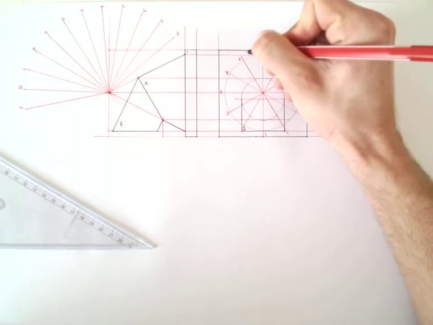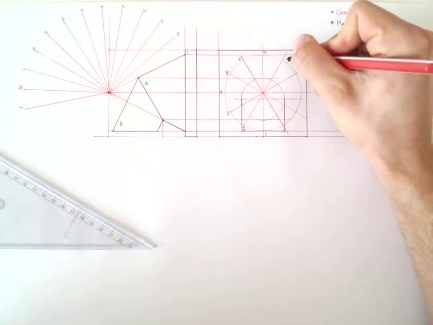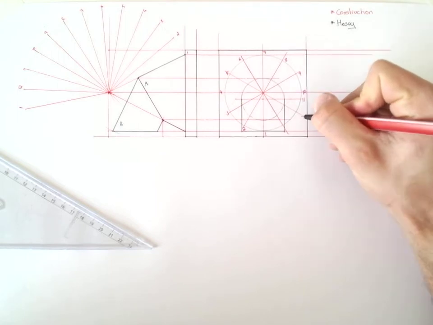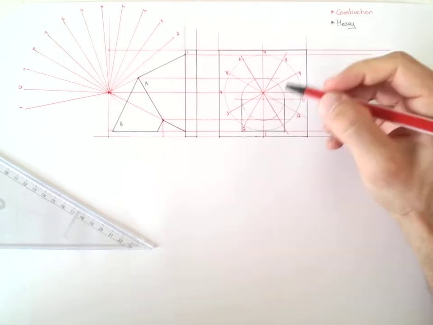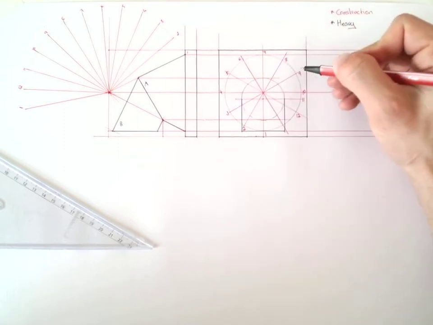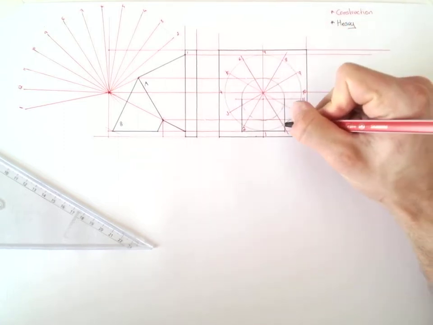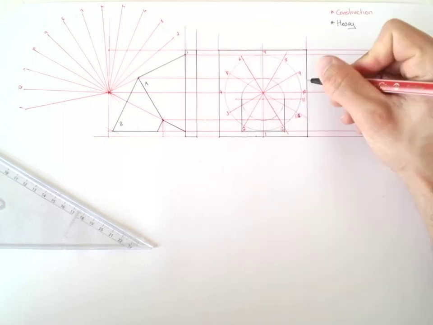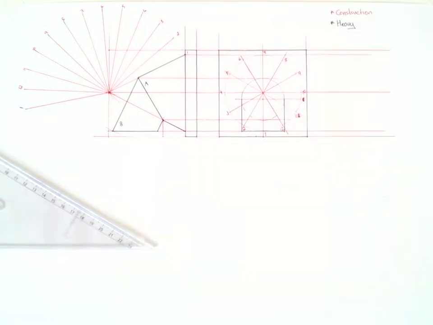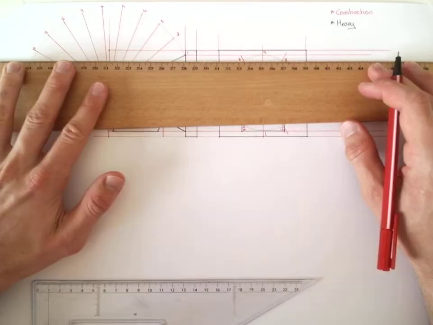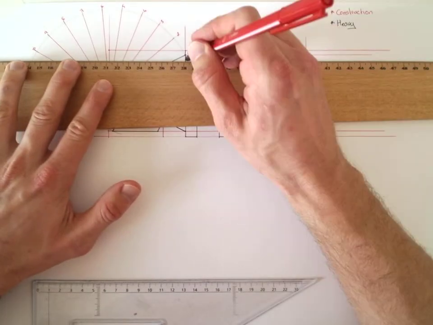So number your end view the whole way around. 1, 2, 3, 4, 5, 6, 7, 8, 9, 10. Sorry, that's 11 there. And then that's 12 there. Sorry about that. So what you've got to do is bring those generators over to your elevation.